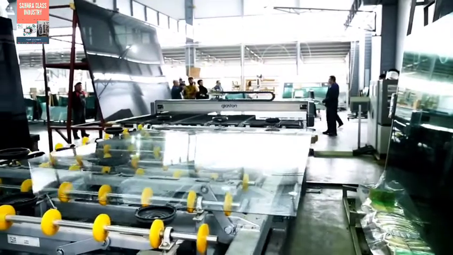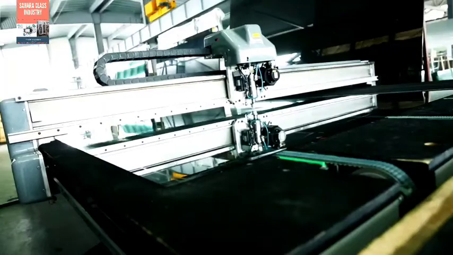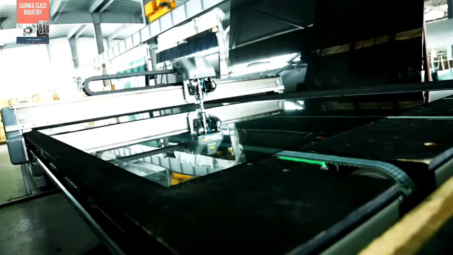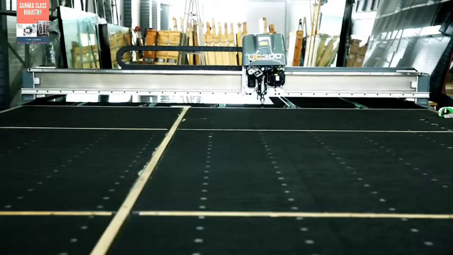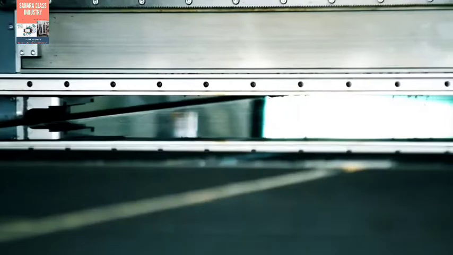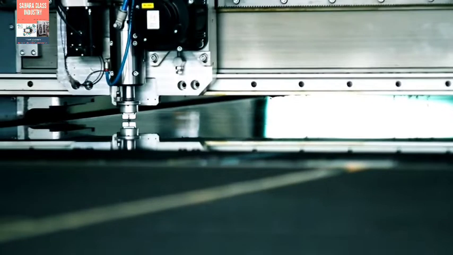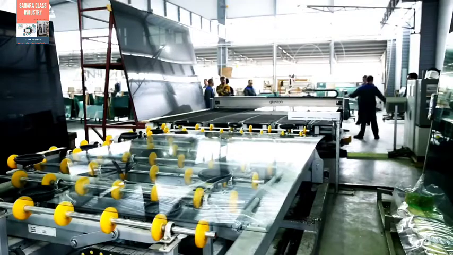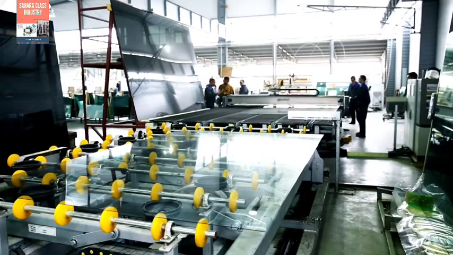The glass is cut by automated machines according to the target program. These machines are high precision, thanks to which errors during the glass processing stage are kept to a minimum. The glass processing continues on a special cutting table where the material will be cut into parts.